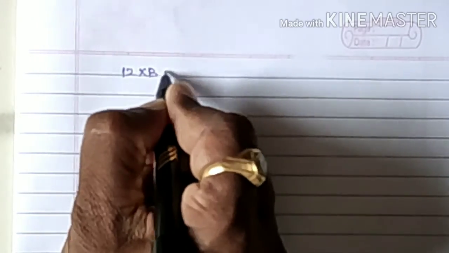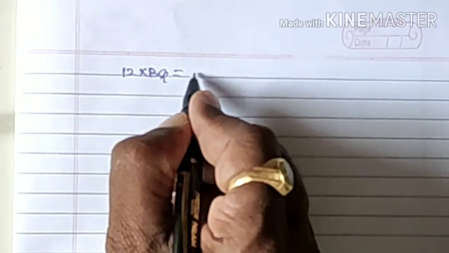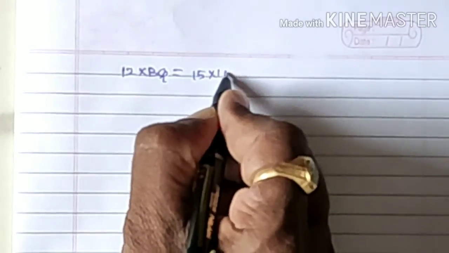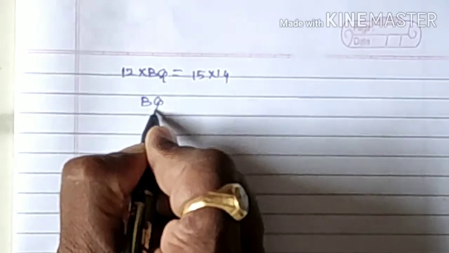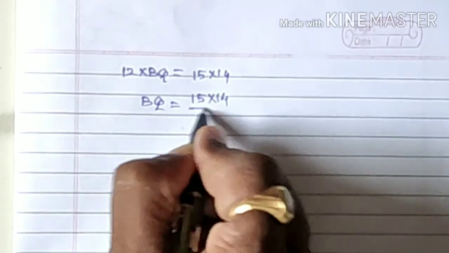Now 12 into BQ is equal to 15 into 14. Therefore BQ is equal to 15 into 14 divided by 12.